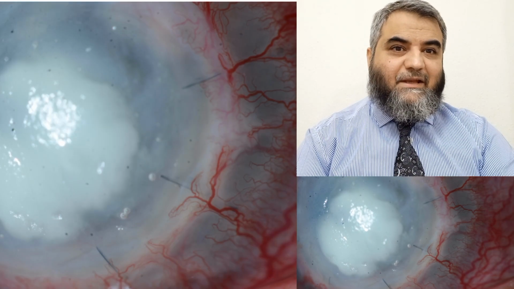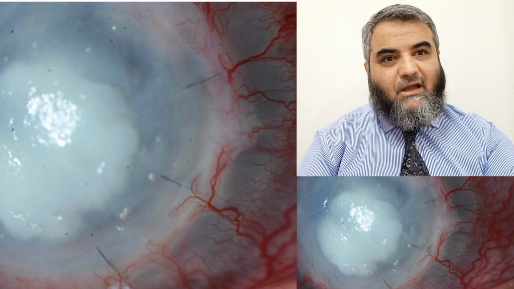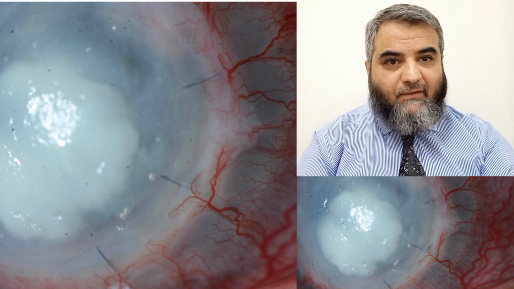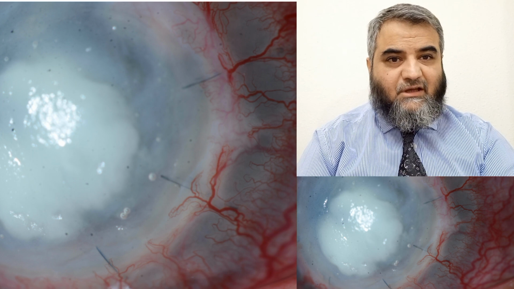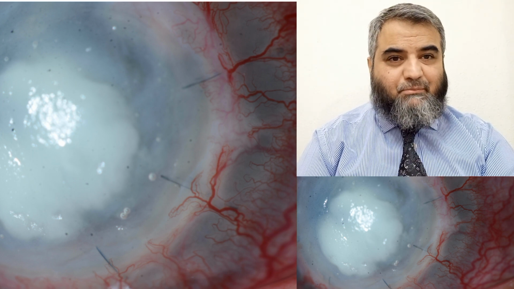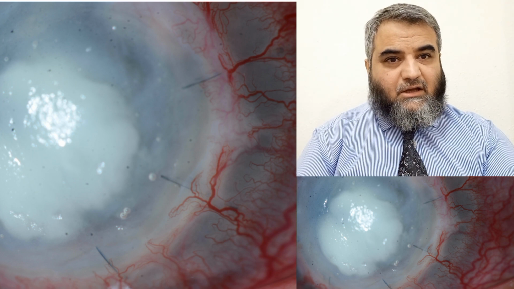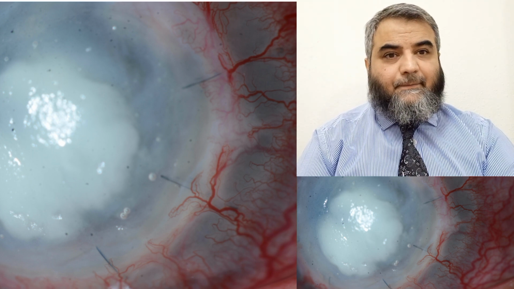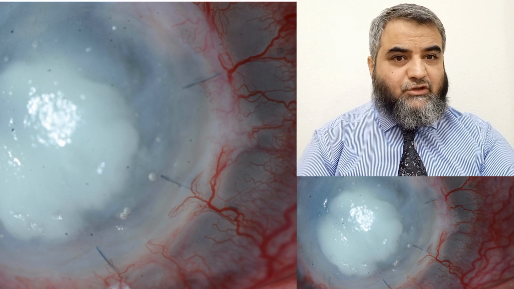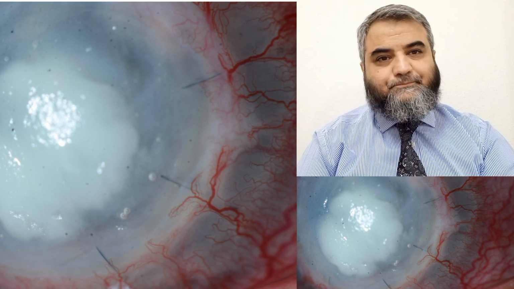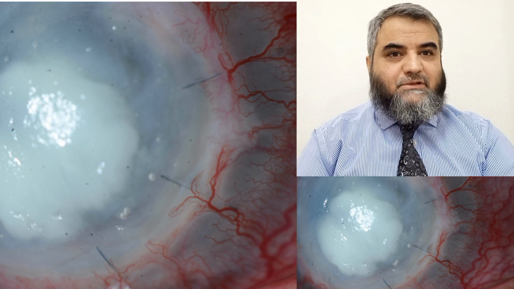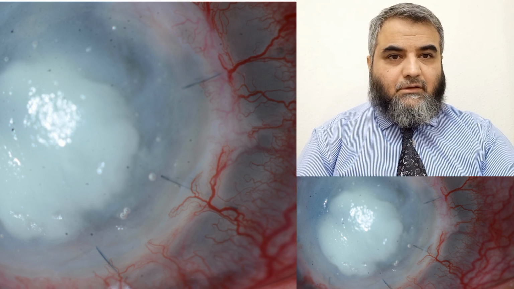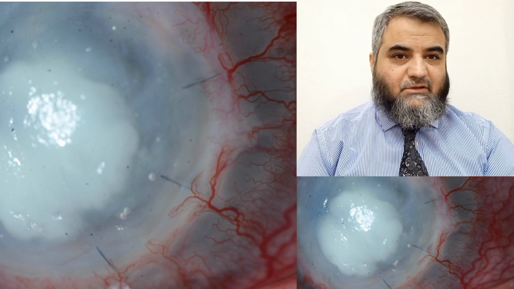When we talk about the management, medical management always starts with culture and sensitivity, Gram staining. We have to send all these things. Scraping should be done deep from the base of the corneal ulcer. All this material for Gram staining, Giemsa staining, and culture plates should be sent to the microbiology section of the laboratory. And until the report comes, the fortified aggressive antibiotics can be started. And once the report comes, we can change them accordingly.